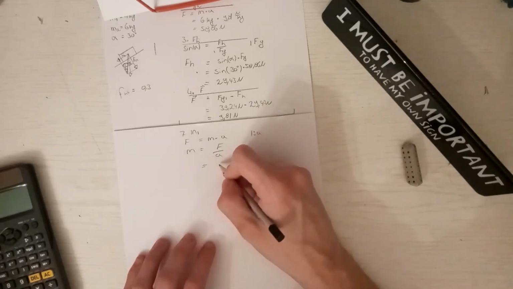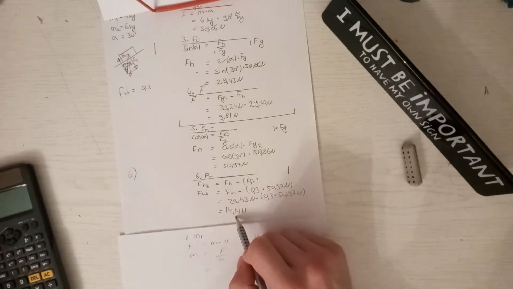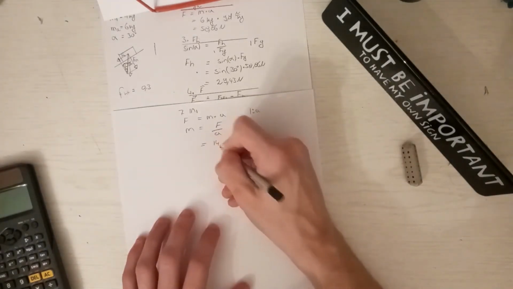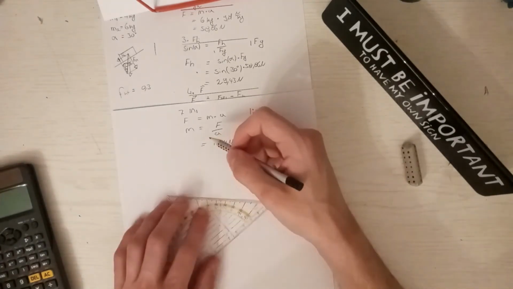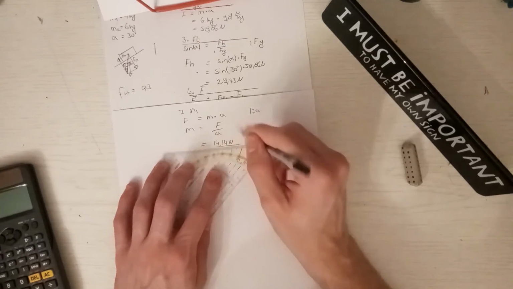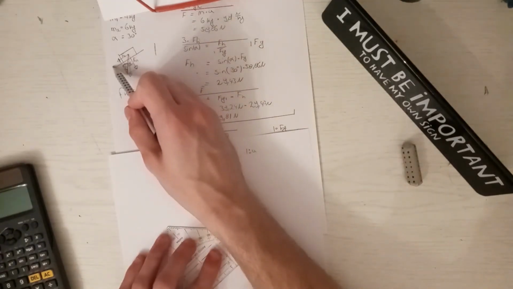And then we're just gonna put in this value right here, the 14.14 newtons, because again this is how much this force here was, that being the force that pulls the object in this direction.